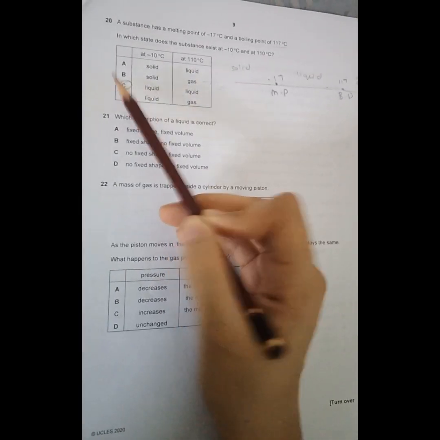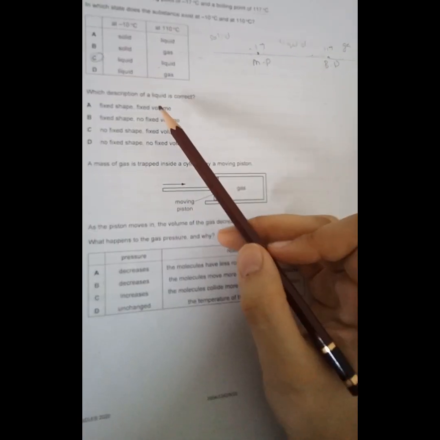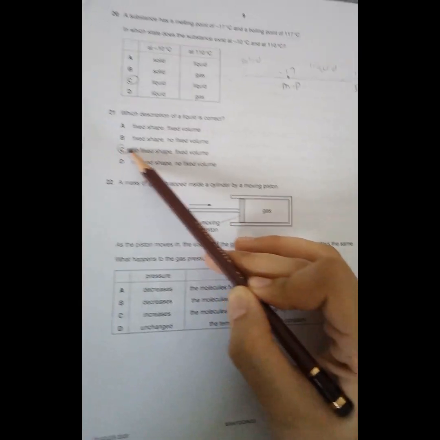Which description of a liquid is correct? It has fixed volume but no fixed shape. It is a very important fact about liquid, because they have fixed volume but they do not have a fixed shape. A mass of gas is trapped inside a cylinder by a moving piston.